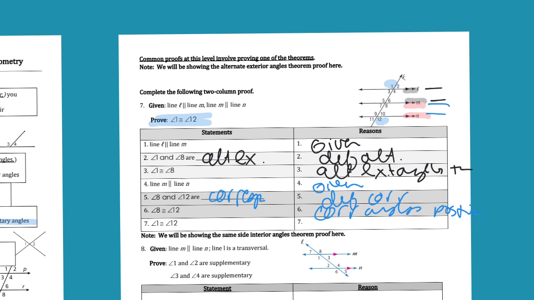How do you even get there? Well, let's check it out. What did we do? We did some fancy math. We said that 1 and 8 are congruent. 8 and 12 are congruent. Okay. Well, then what do we know? 1 and 12 are congruent. Why? The transitive property of congruence.